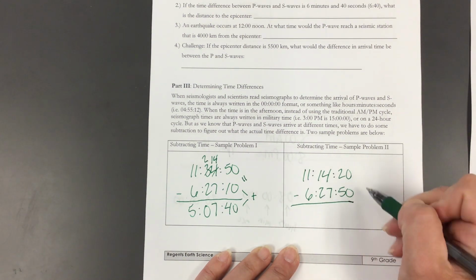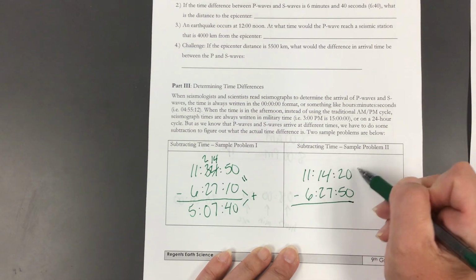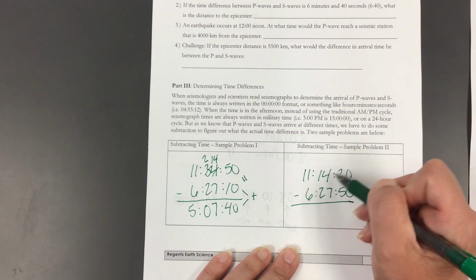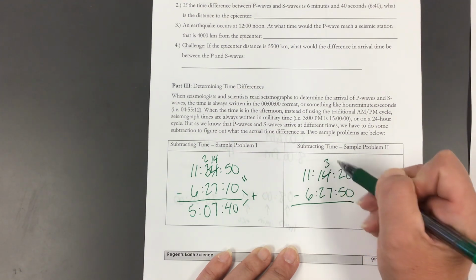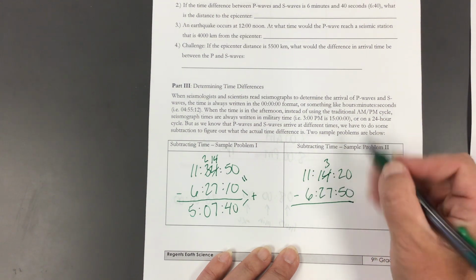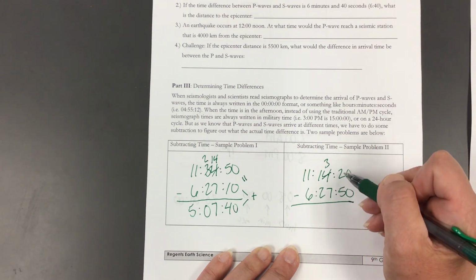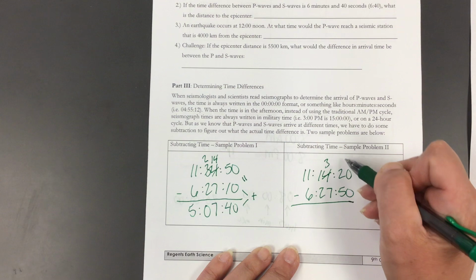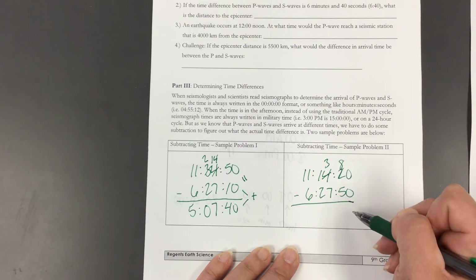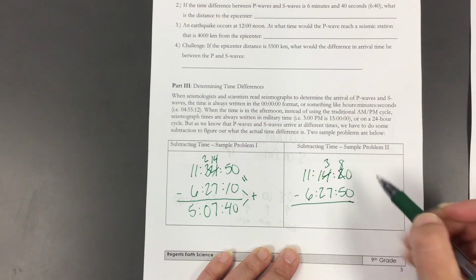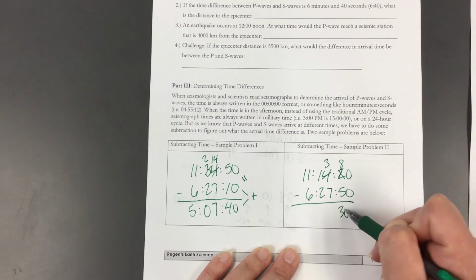All right. I can't take 50 from 20, so I'm going to borrow from this. But I'm not borrowing tens, I'm borrowing a minute. So that's 60 seconds. So I'm just going to add this together. So 60 plus 20 gives me 80. So I'm just going to change that 2 to an 8. Okay? So 80 minus 50 is 30.